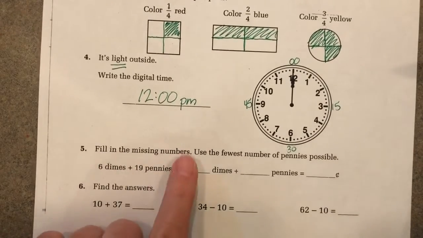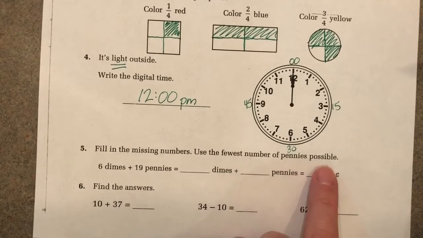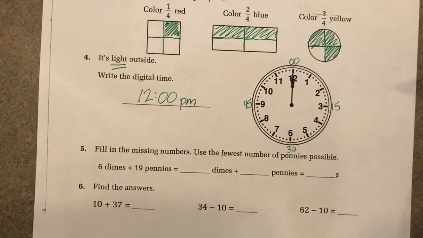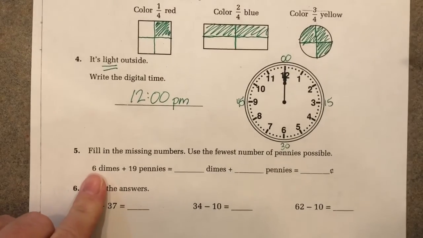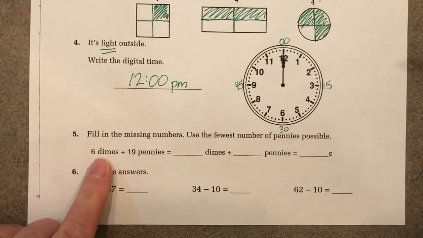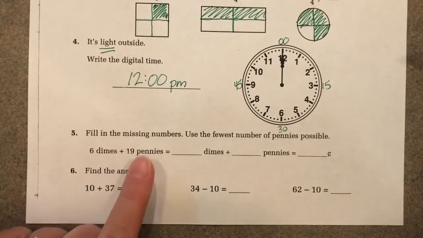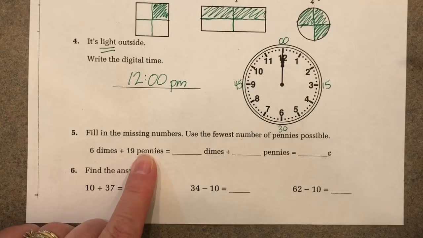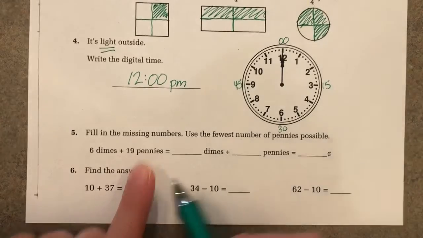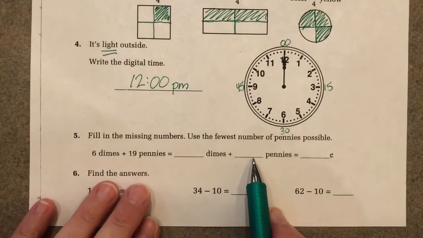Fill in the missing numbers. Use the fewest number of pennies possible. So, I'm sorry, you can hear my microwave beeping. I put a cup of tea and then I sat down here to record. 6 dimes, 19 pennies. So we need the fewest number of pennies possible.